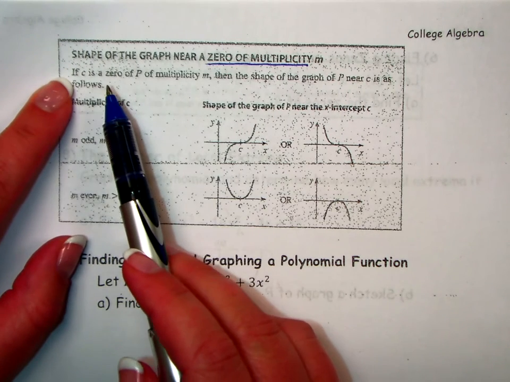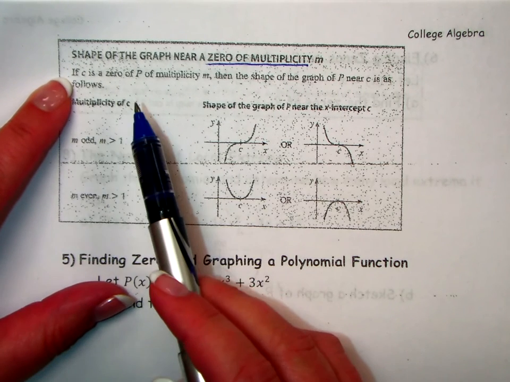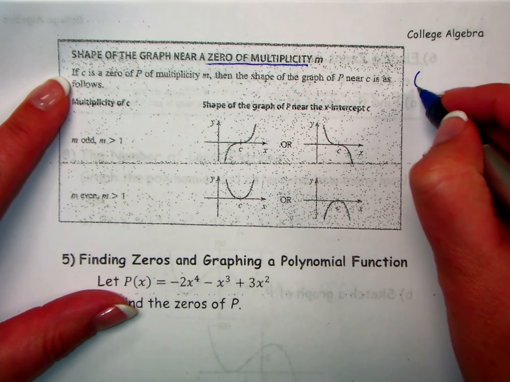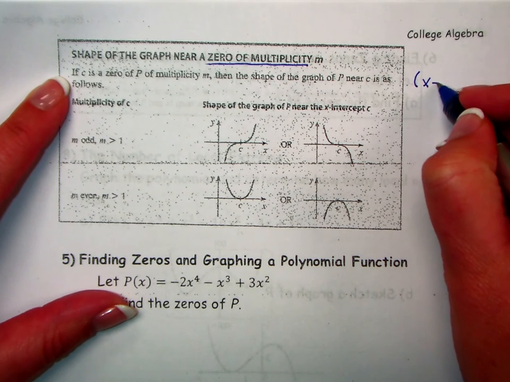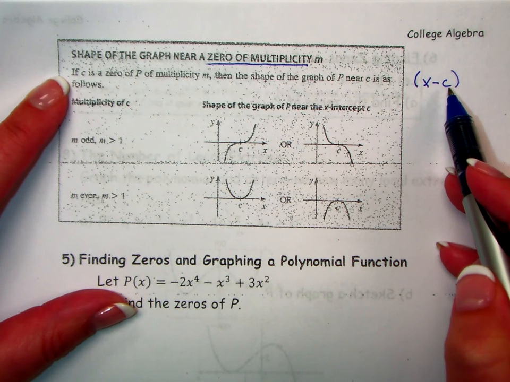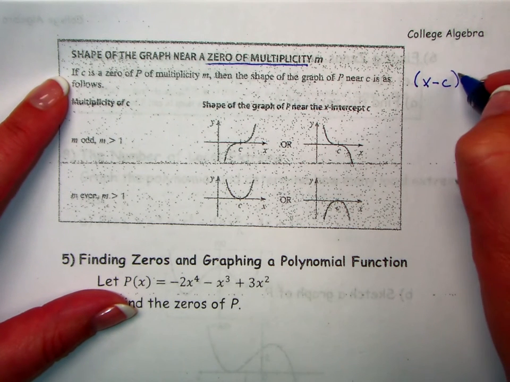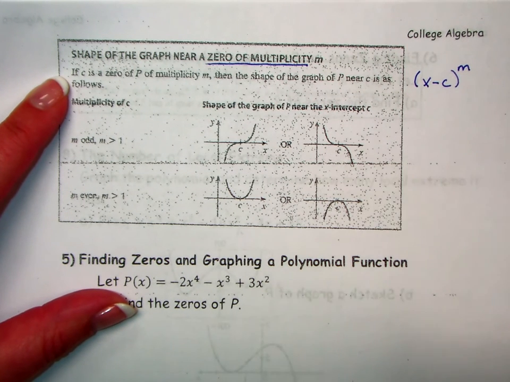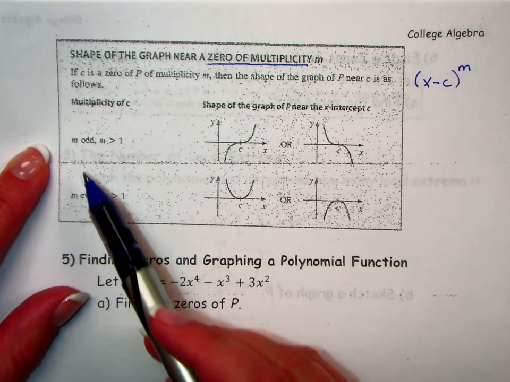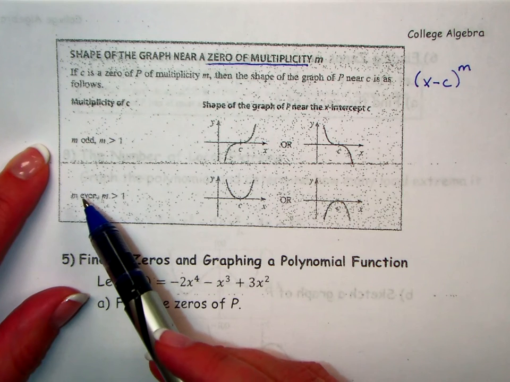Now, instead of using this terminology, I would like you to see it as a factor. So we're going to have x minus c as a factor. So this x-intercept is positive c, right? And then the multiplicity is going to be found on the exponent of that factor. So there's two cases: the first case is if m is odd, and the second is if m is even.